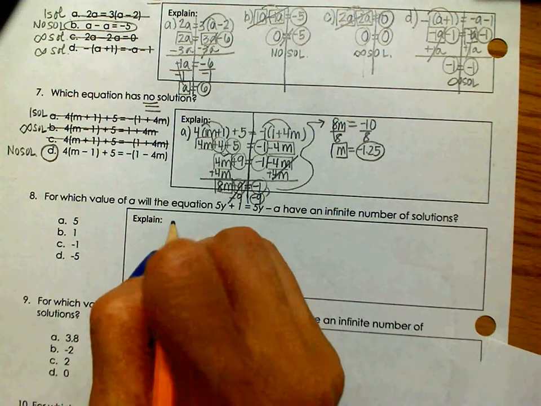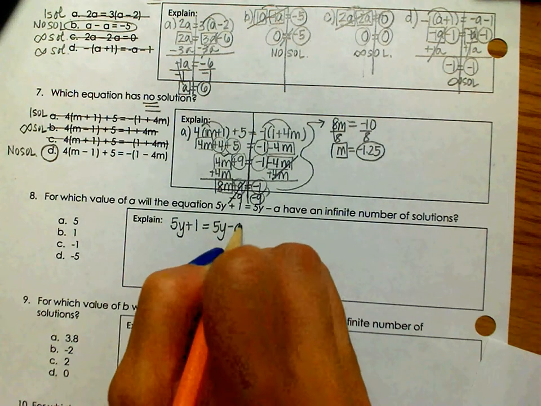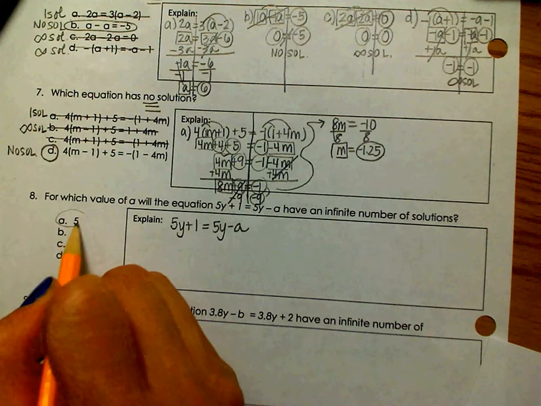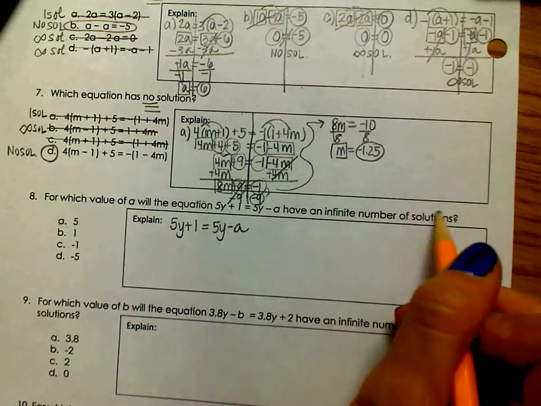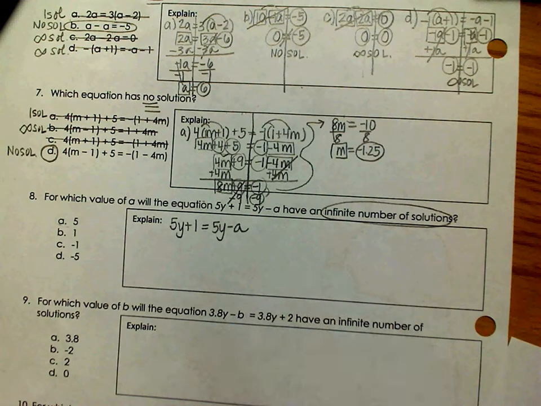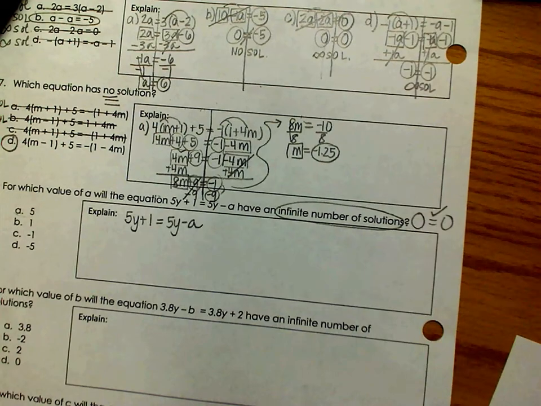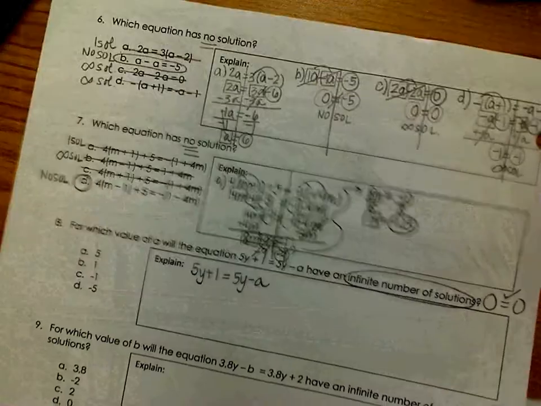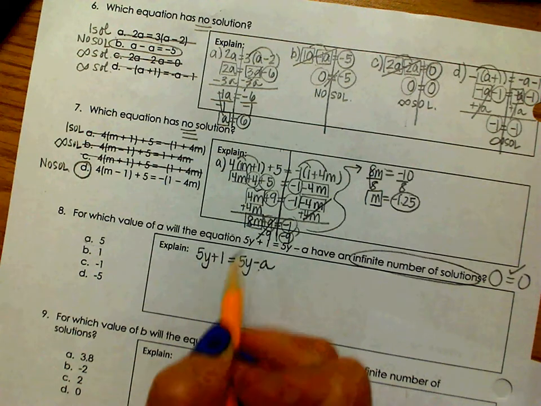So 5y plus 1 equals 5y minus a. You want to take the answer choices and make sure it becomes an infinite number of solutions, which means you should have a constant equaling a constant where it's actually true. So let's see if that happens here. What number will have to go in here so that these will be identical to each other?